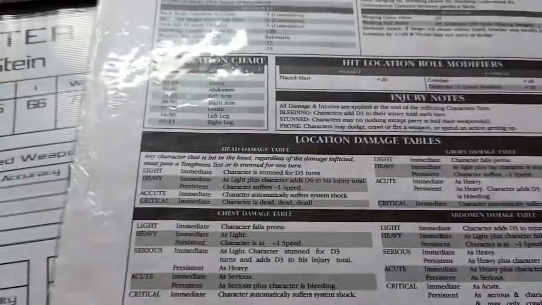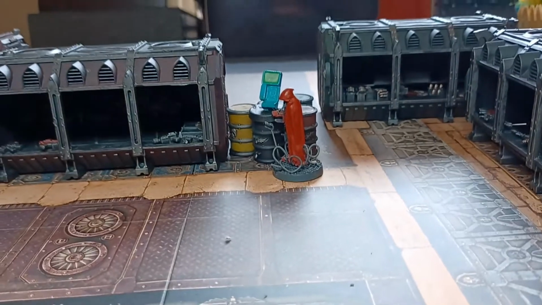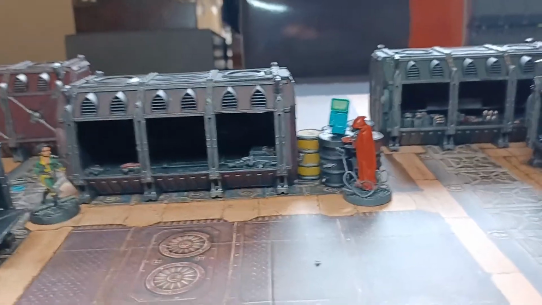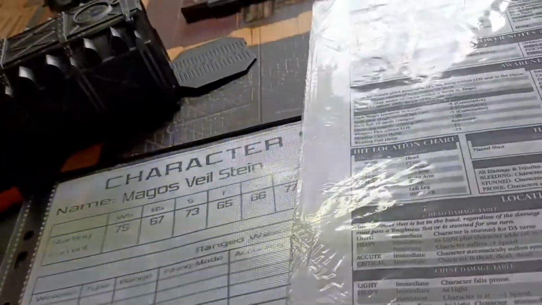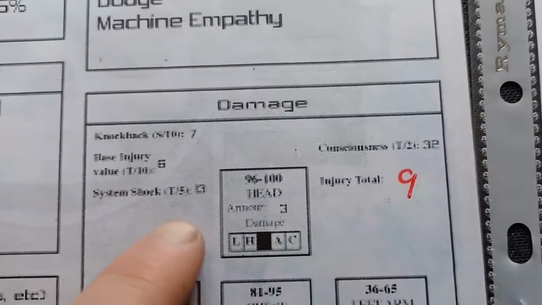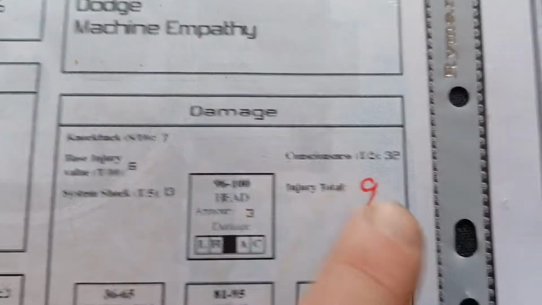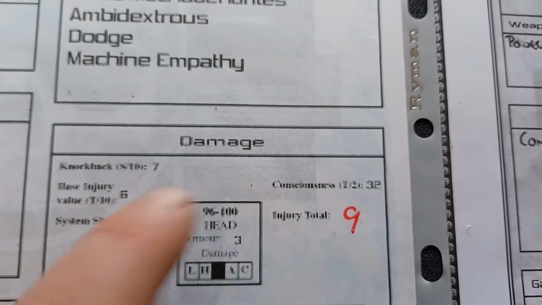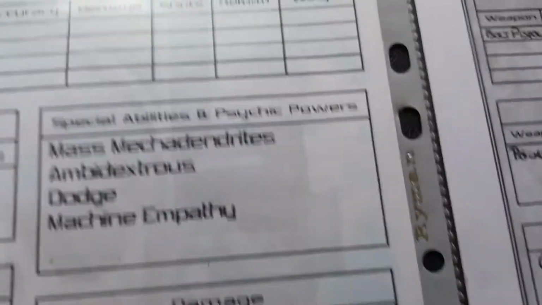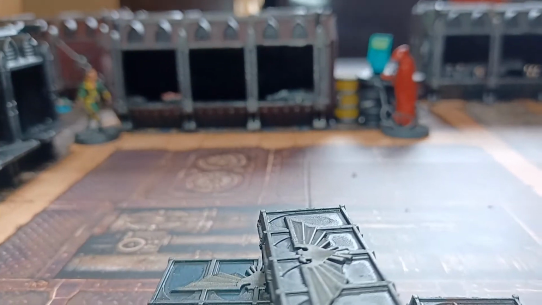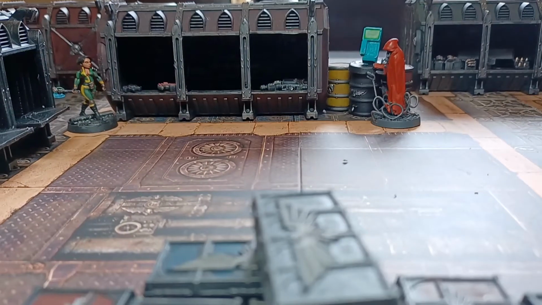However, he isn't actually holding anything, because all of his weapons are inbuilt, and he didn't actually pick the data slate up. If he had picked the data slate up, he'd take a strength test to see if he can drop it, which he doesn't. Now, it's also got a knockback, which we won't go into, but basically, when you take a certain amount of damage, so he's taken 9 points, his knockback's 7, there's a chance he'll get knocked over and things like that. But for this example, we won't worry about that too much.